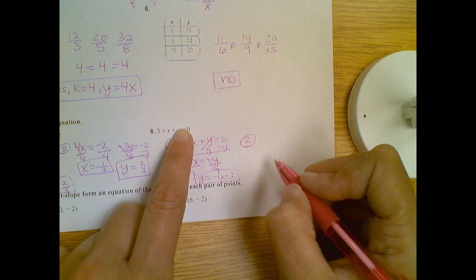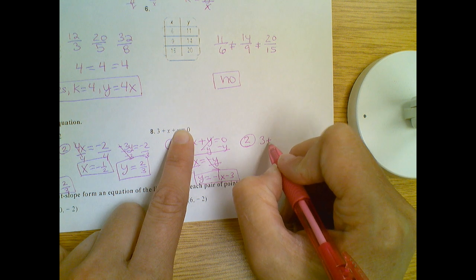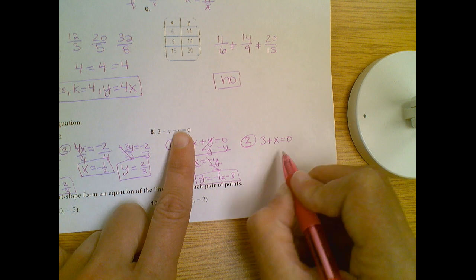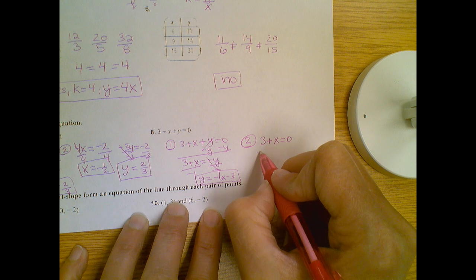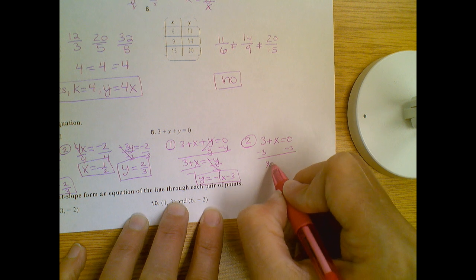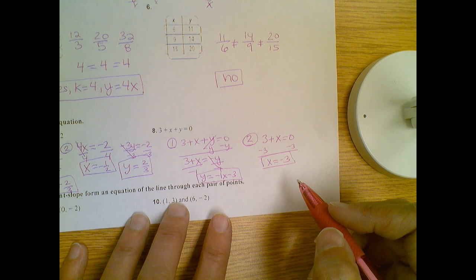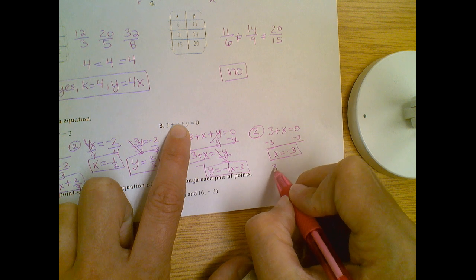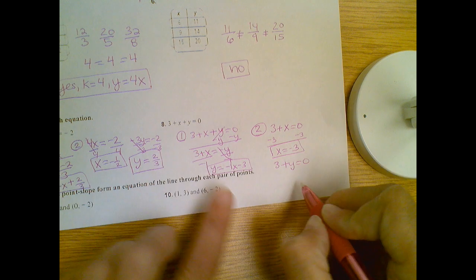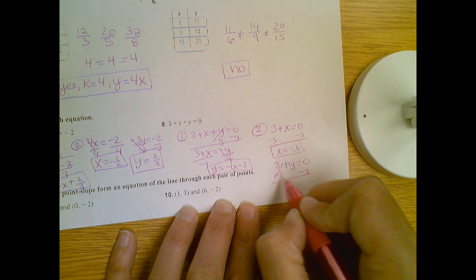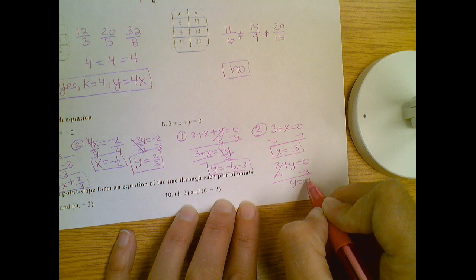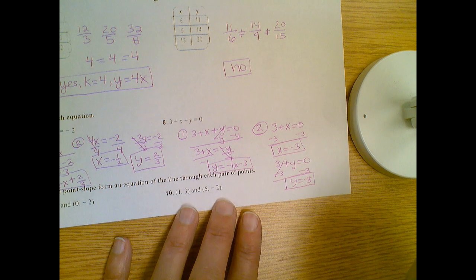So if we cover up our y to start with, we would have 3 plus x equals 0. And then we have to get the x by itself. So x equals -3, so that would be our x-intercept. Now cover up our x, we get 3 plus y equals 0, and so y equals -3. So our x and our y-intercept on this one is -3.